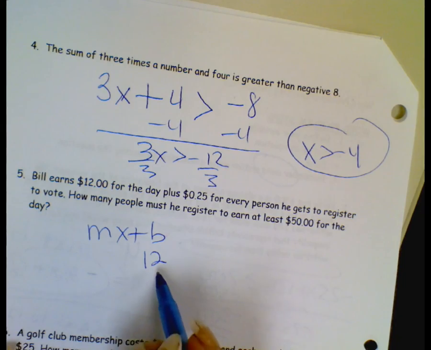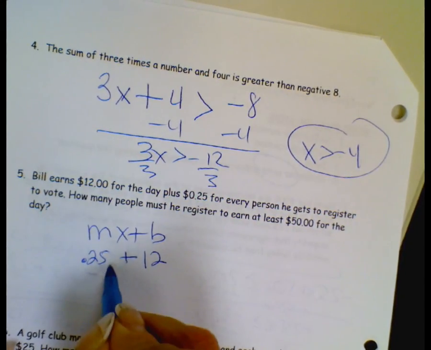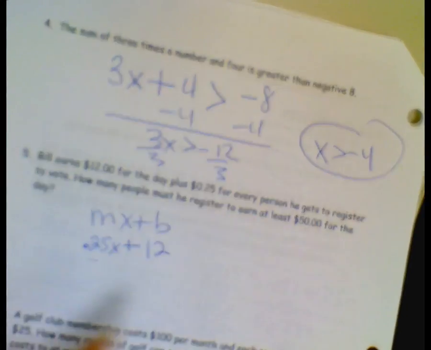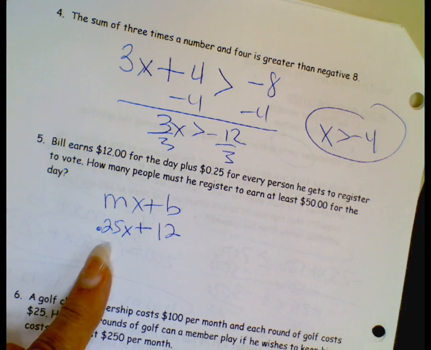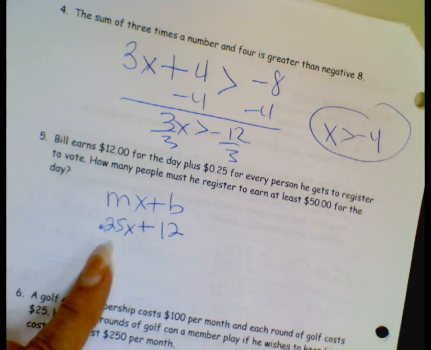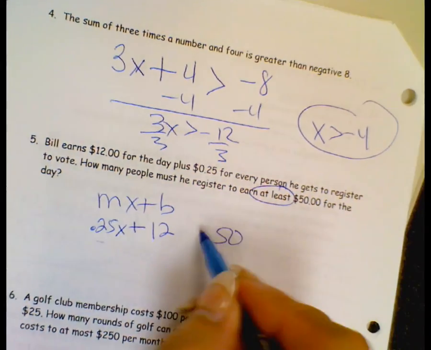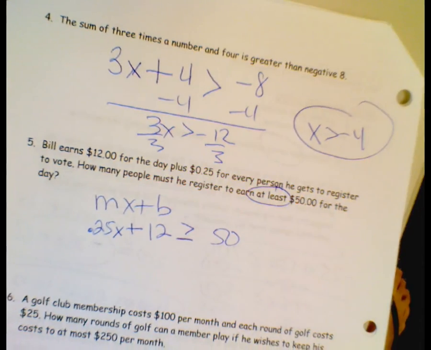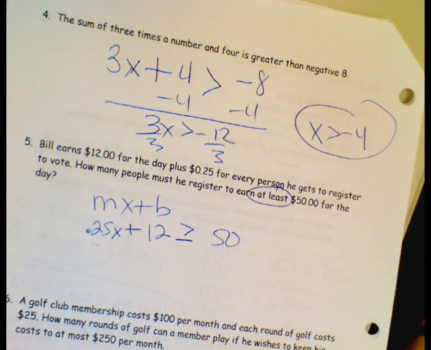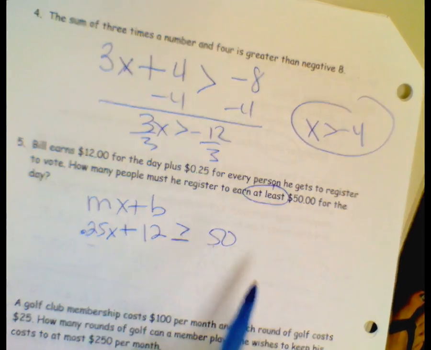So Bill earns $12 for the day plus 25 cents per person. He has $12 plus 25 cents per person. How many people must he register to earn at least $50? So he wants at least 50. That means equal to 50, or he wants more than 50. At least means if you want at least $50, you're hoping that you make $50 or more. So you put greater than or equal.